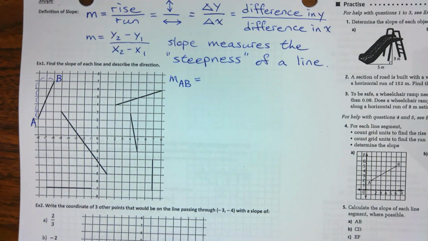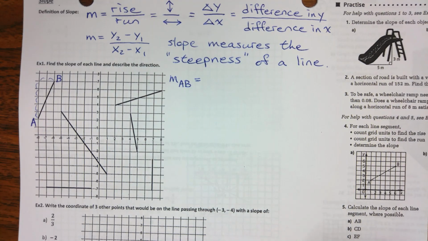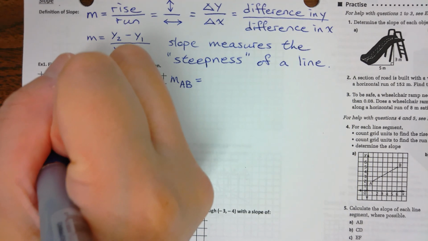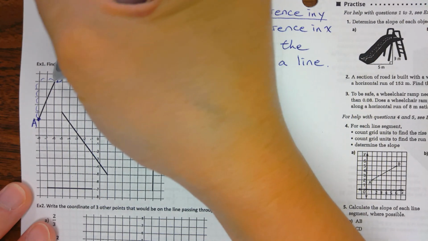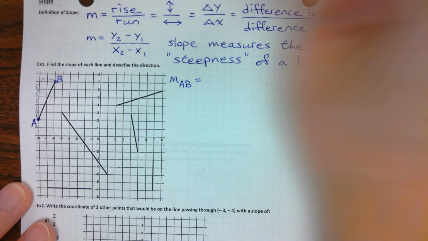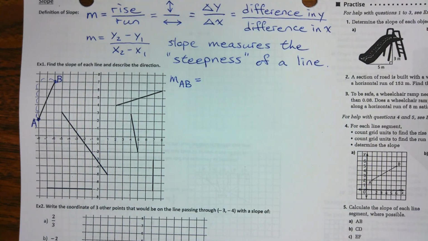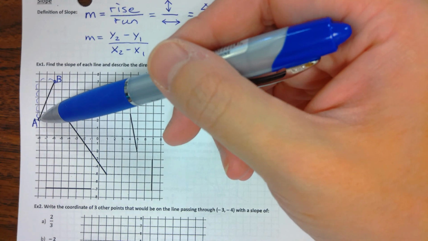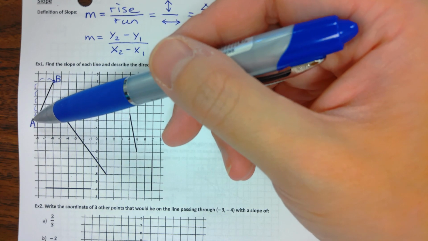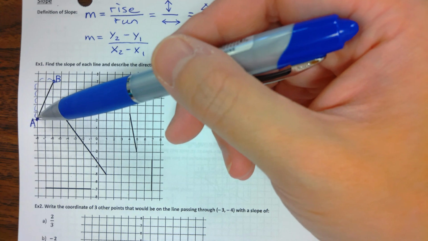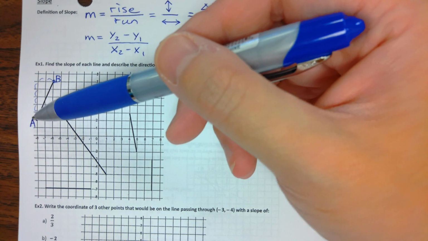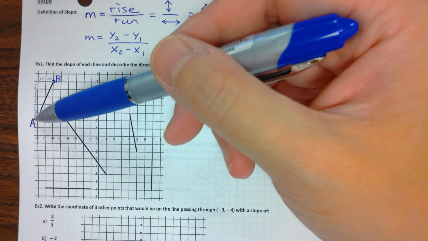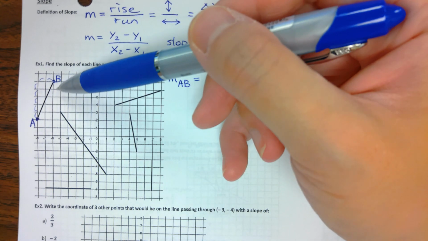How I always teach my students to calculate slope is: Abby is trying to visit Bob, who's in the same apartment building. So what does Abby have to do first? Climb the stairs. Not an escalator, because I don't want to go diagonal.